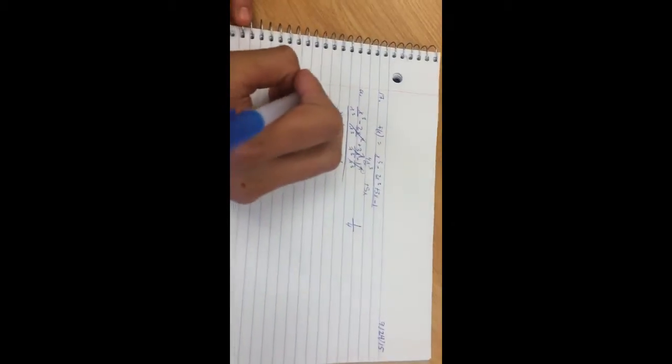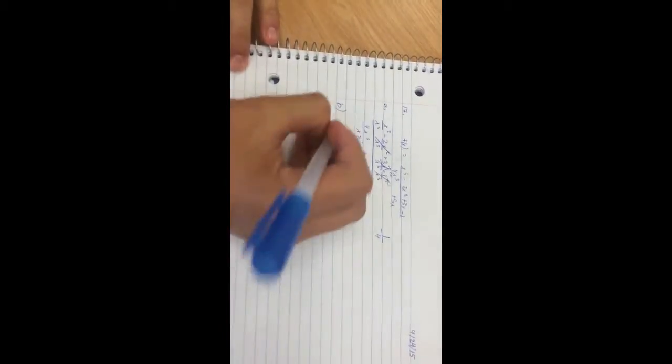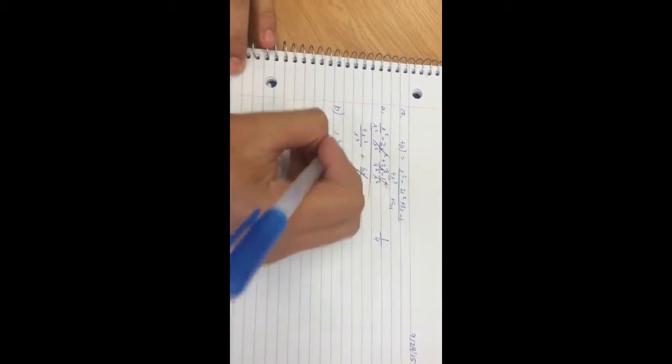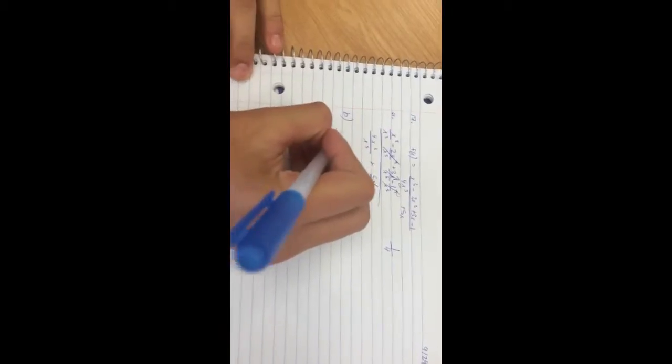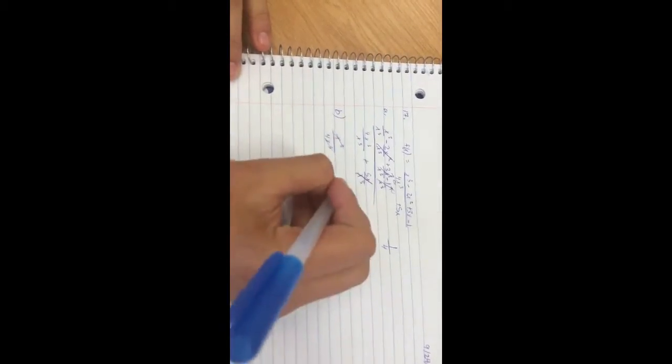And for b, we're just doing the same thing. We're looking at the exponent, and we have x cubed over 4x cubed. And if you just get rid of that, it's 1/4.